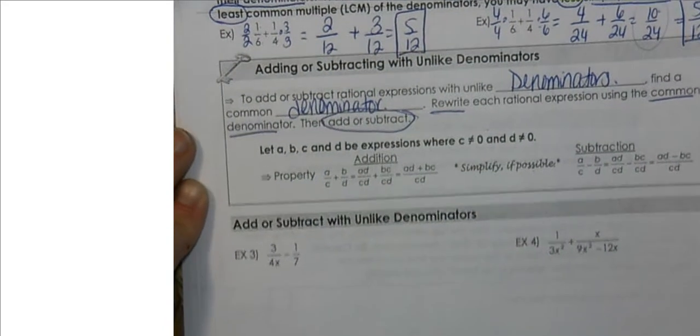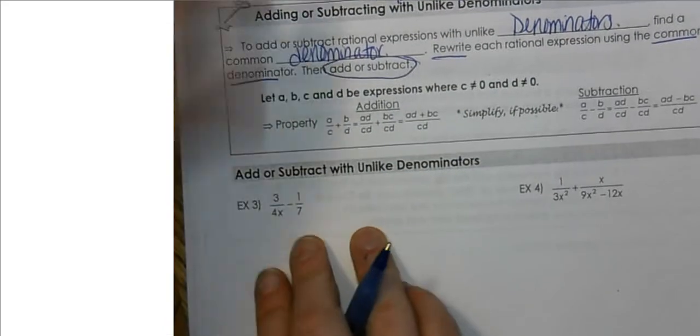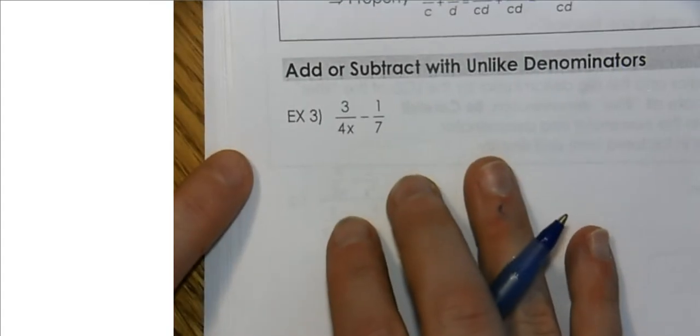So let's go ahead and hop right into our first example. And these are the steps that I would like you guys to show. So we have 3/4x minus 1/7. And what I'm going to do is write LCD at the top.